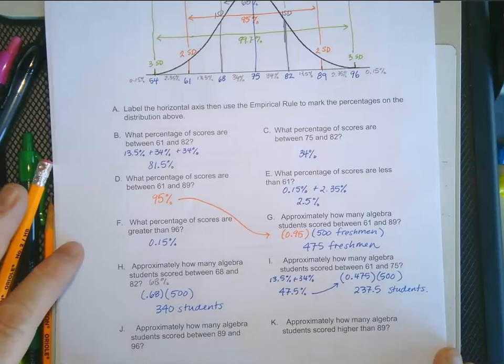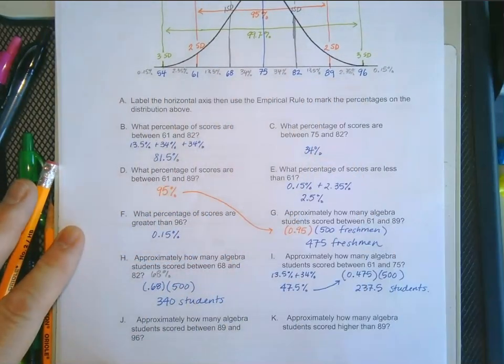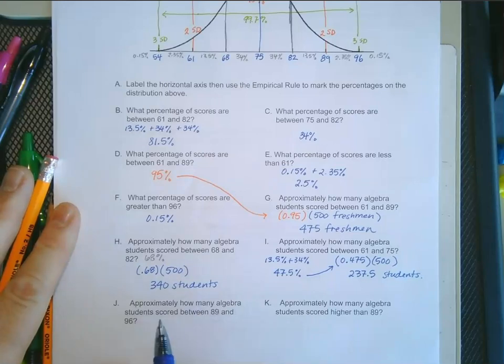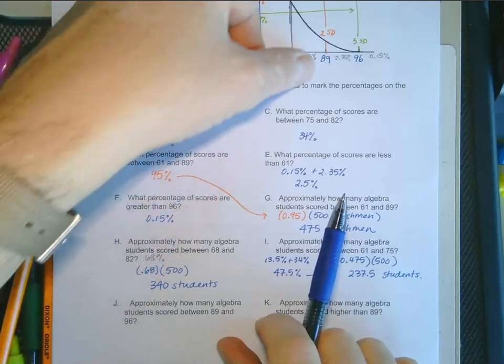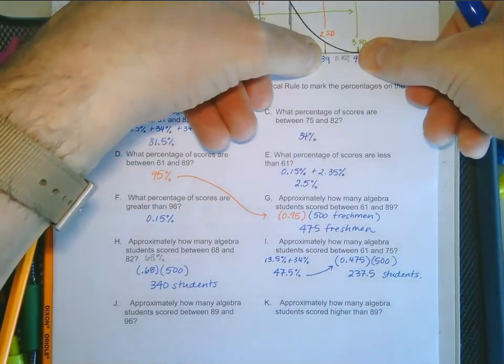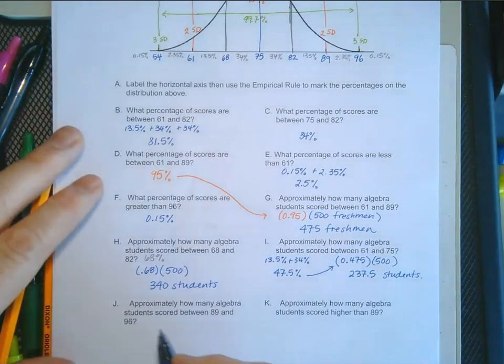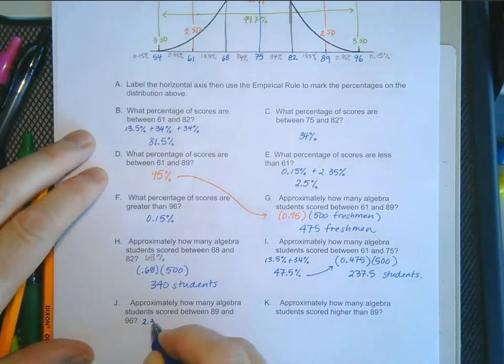Okay, I'm going to bump this up just for the last two. I just need the numbers down below anyways right now. And so it says here, approximately how many algebra students scored between 89 and 96? So here's 89, here's 96. It's that 2.35%. 2.35% is all that's in there.